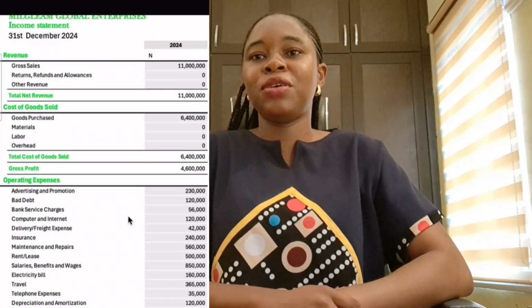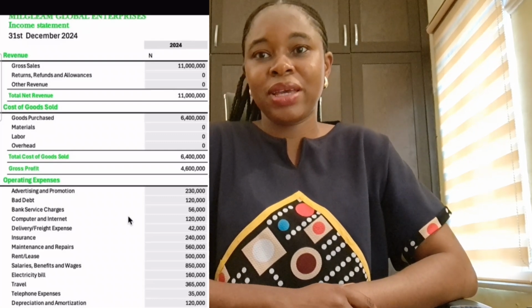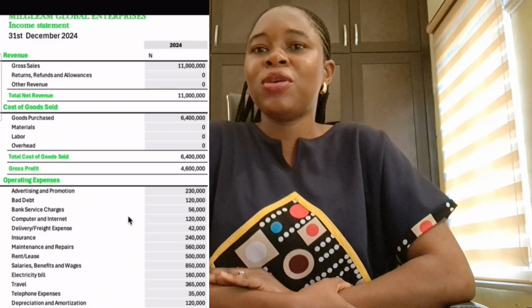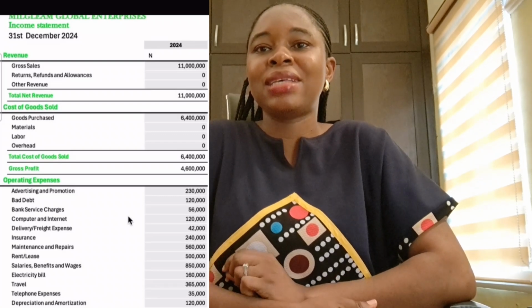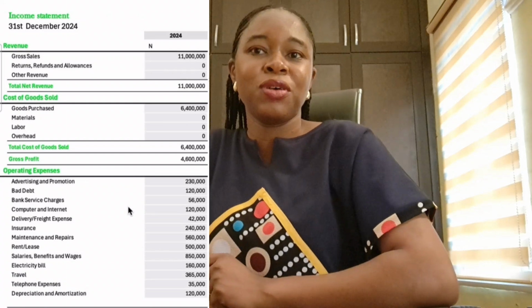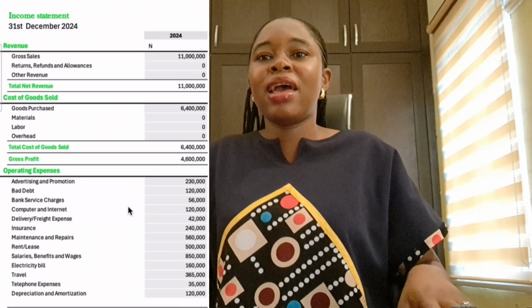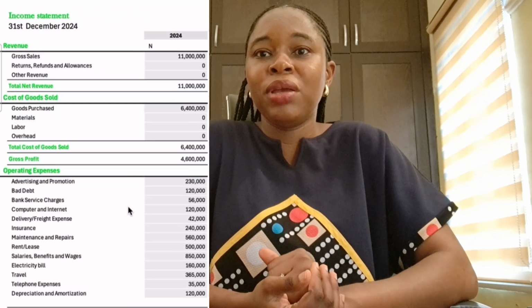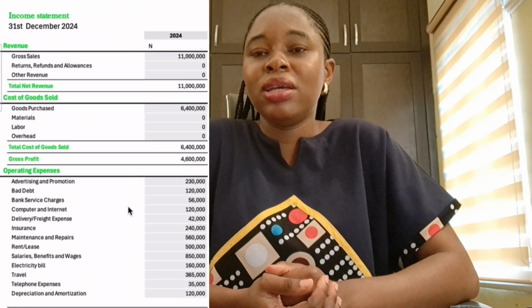The income statement is made up of five sections. It has the revenue section, then a section of the cost of goods sold, then the operating expenses, and the operating income, that is the operating income before interest and tax, then the earnings before tax. So let's look at each section.